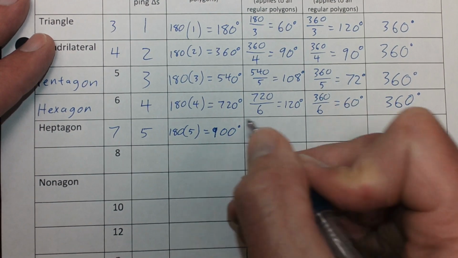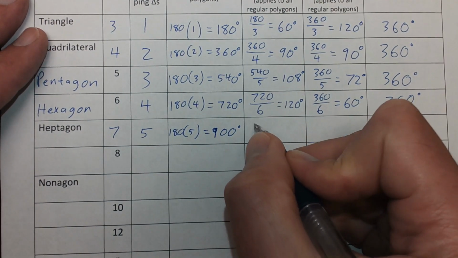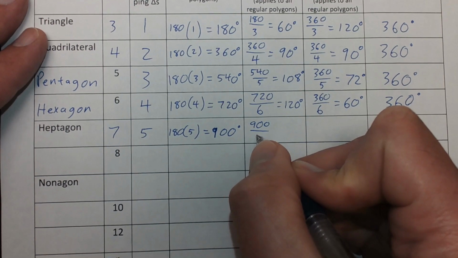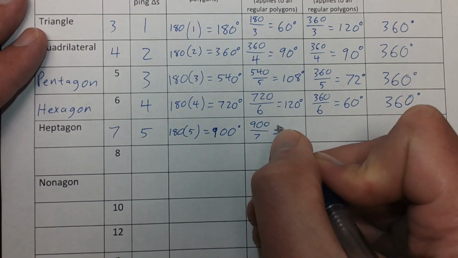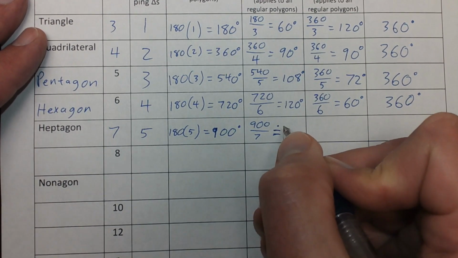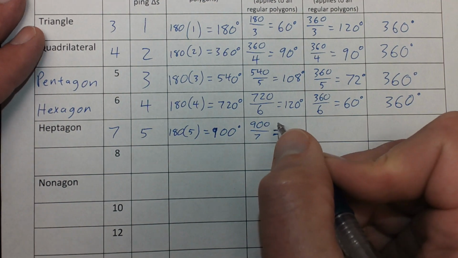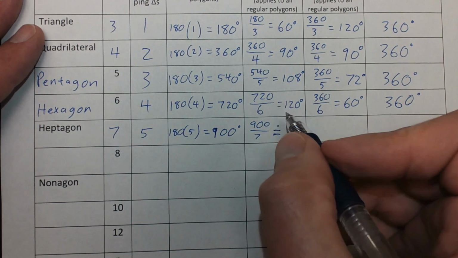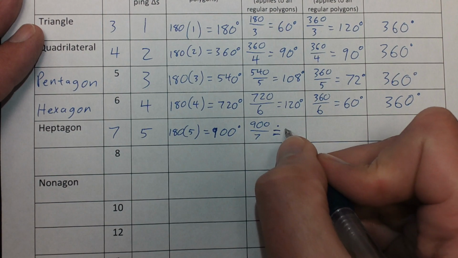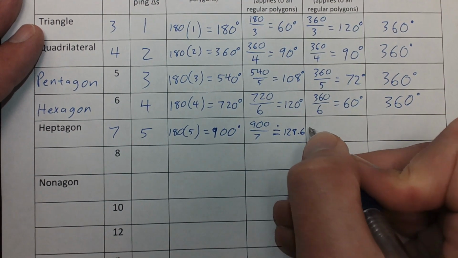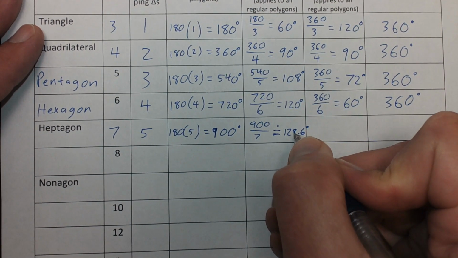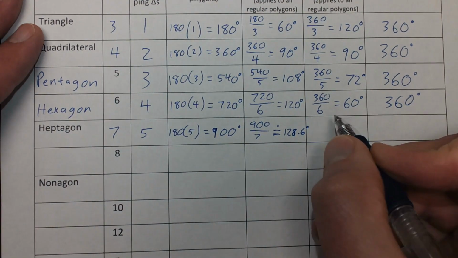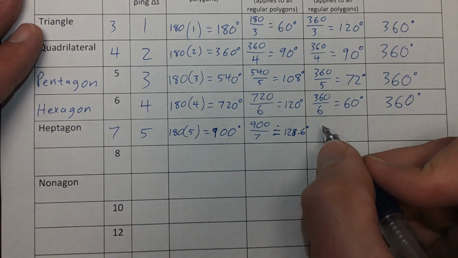Let me draw that 9 a little better. Each interior is 900 divided by 7, and this one we're going to have to round, so I'm going to draw this dot above to show that it's rounded. It's approximately equal to 128.6. And then what is each exterior?